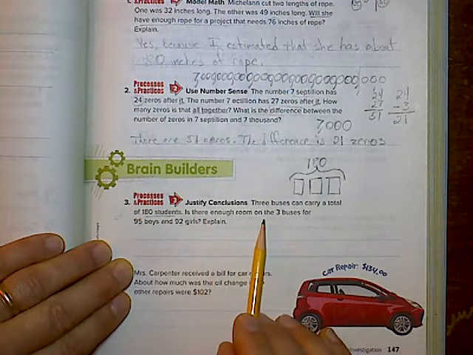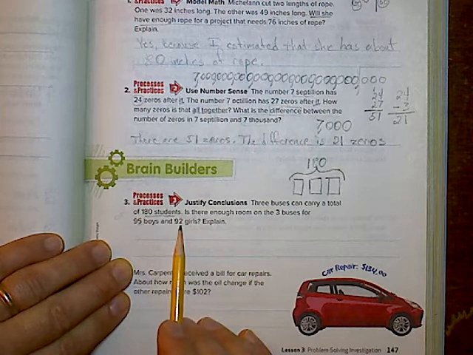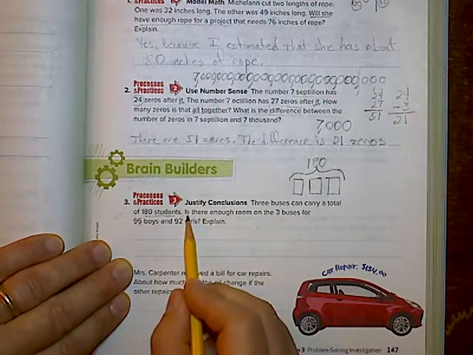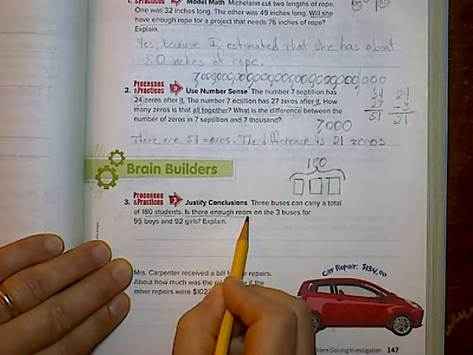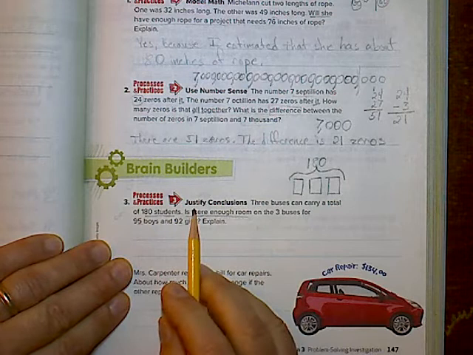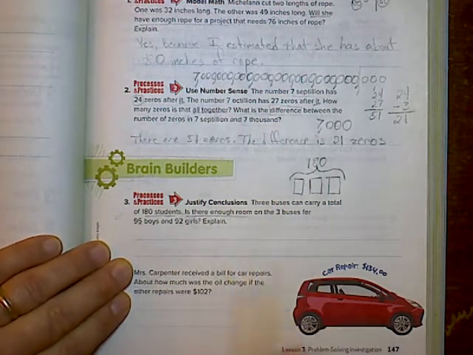Is there enough room on all 3 buses for 95 boys, 92 girls? Well, this is one of those yes/nos. Is there enough room? Yes, there is. Is there enough room? No, there isn't. And when it's yes and no, I can usually estimate. Let's see what happens.